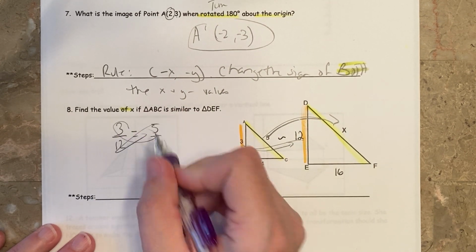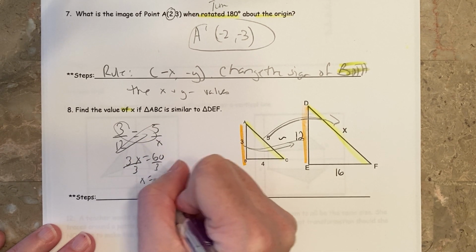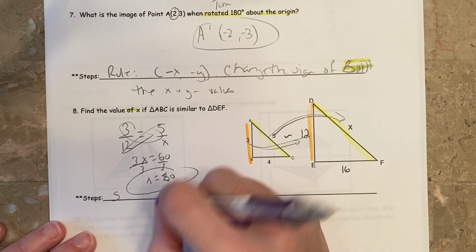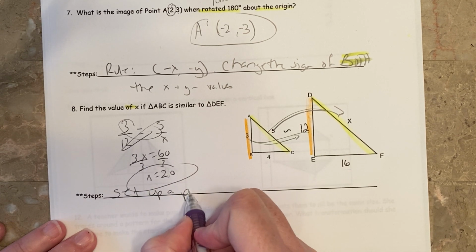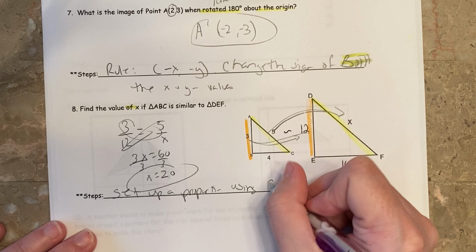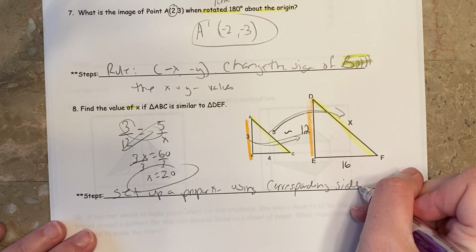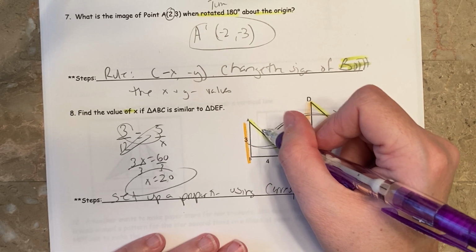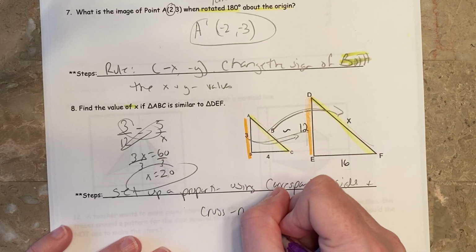So you want to cross multiply. We get 3x equals 60. Do your division, and you're going to get x equals 20. X equals 20. So set up a proportion using, again, that fancy word corresponding sides. That just means the matching sides, like the left side to the left side, or the hypotenuse to the hypotenuse, and you're going to cross multiply.